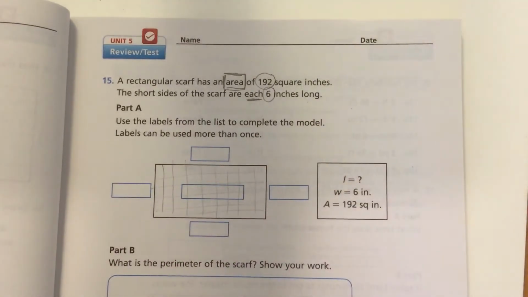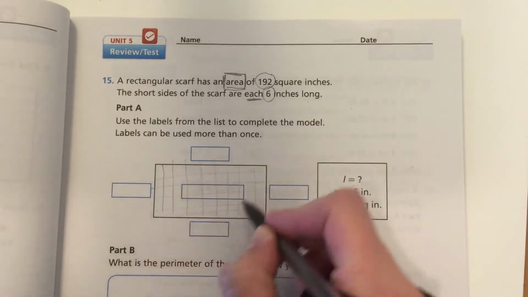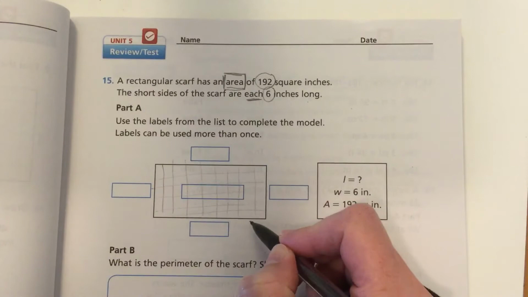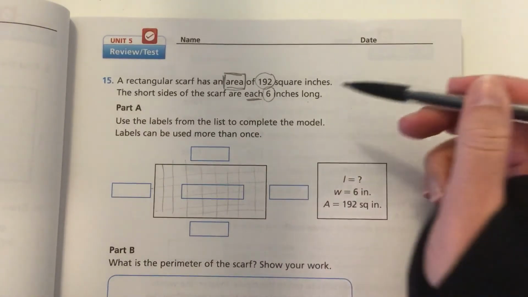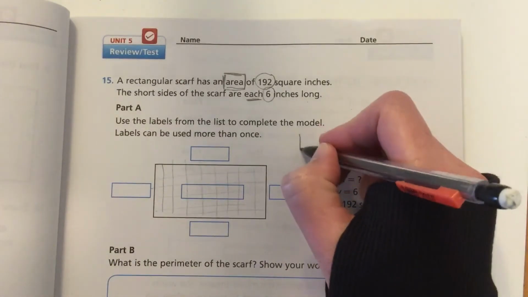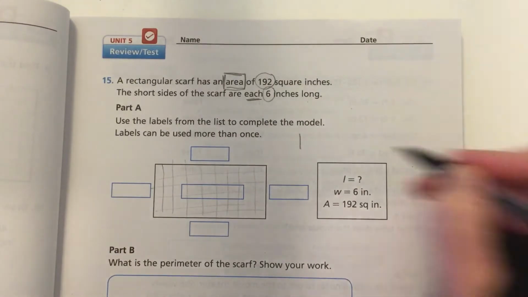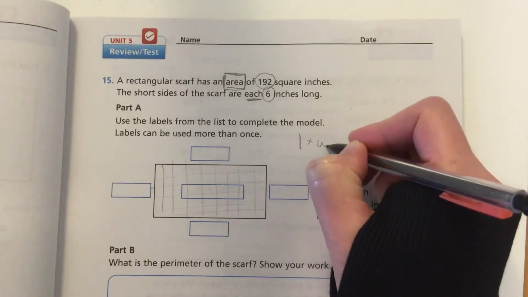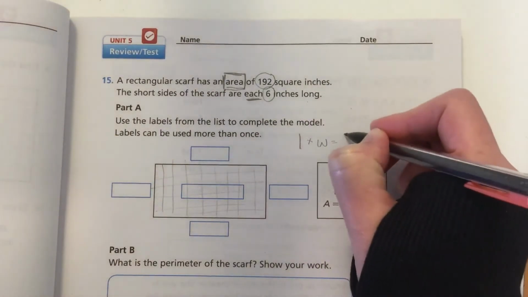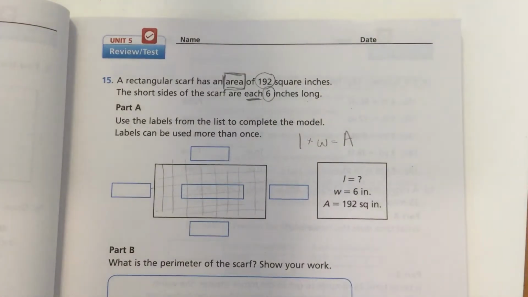So we've gone over this quite a few times, but it really helps to say it as many times as you can to yourself. Area is inside. It's all these little squares inside. So the formula for the area, remember, is length, with a lowercase l, times width, lowercase w, equals capital A, equals area.